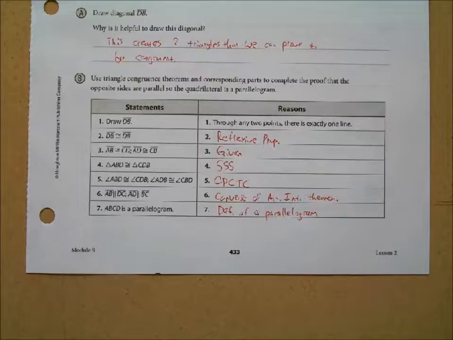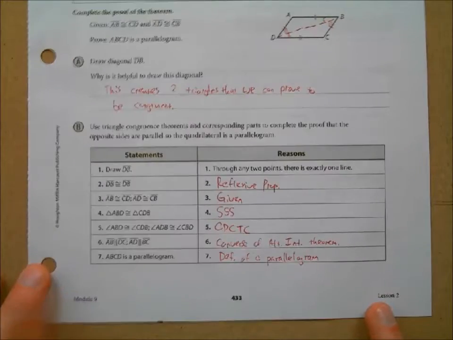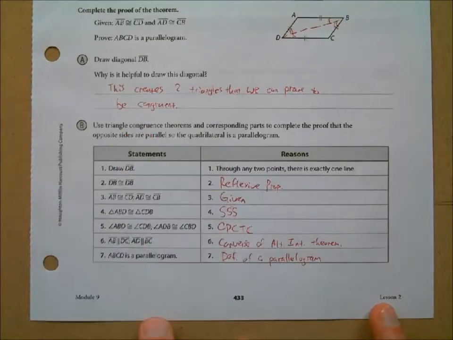Okay? So the proving of a quadrilateral being a parallelogram, for example in this case, is just an extension of what we already know with congruent triangles. So it's not much crazier, we're just using congruent triangles to help us there, to prove this property at least. Questions on any of this?